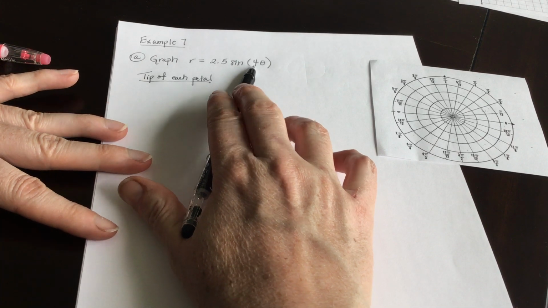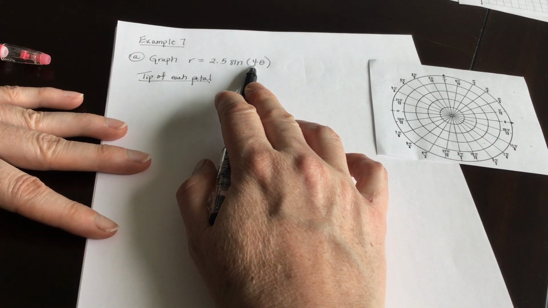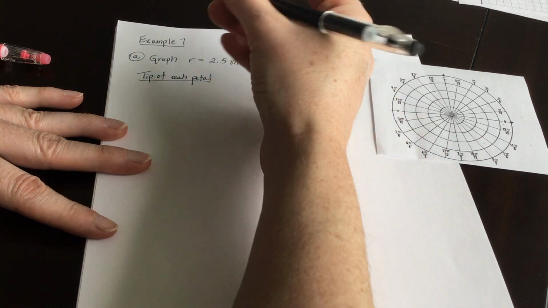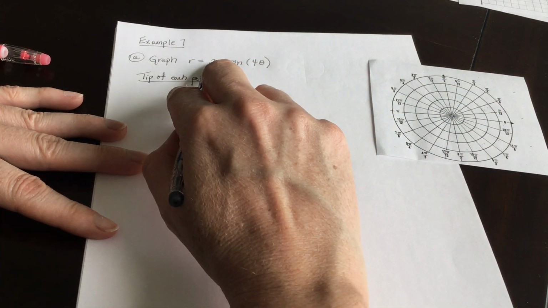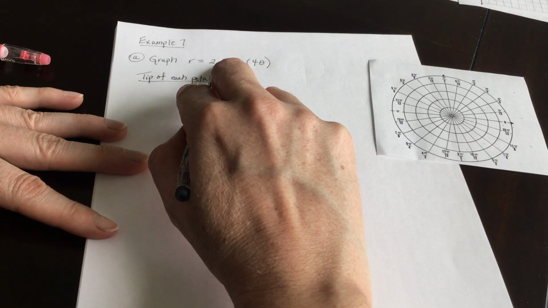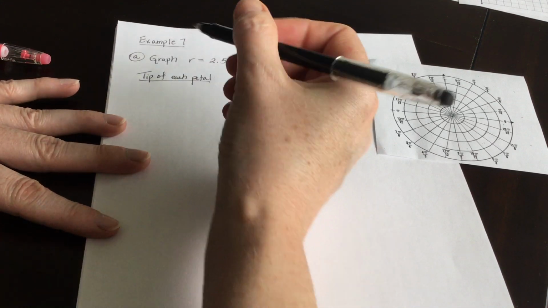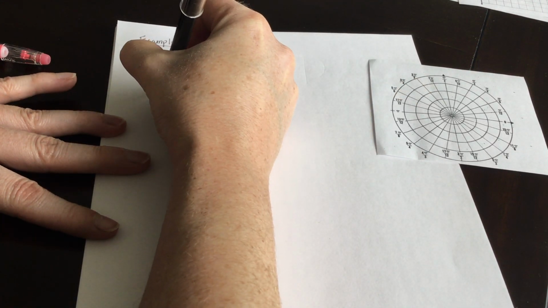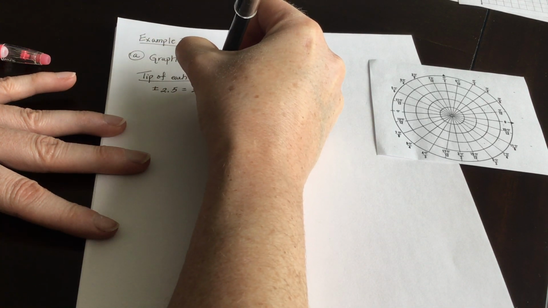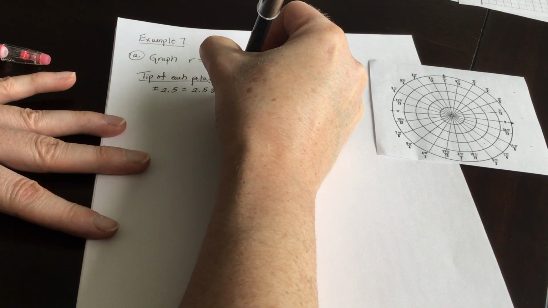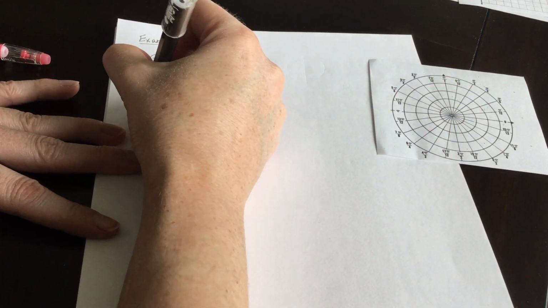Analyze it first. So it's a rose curve. You have an even number here. So we're expecting how many petals? 8 total. And so you're going to get some petals from r being positive 2.5 and some petals from r being negative 2.5. So we'll set that up. Divide the 2.5 over.